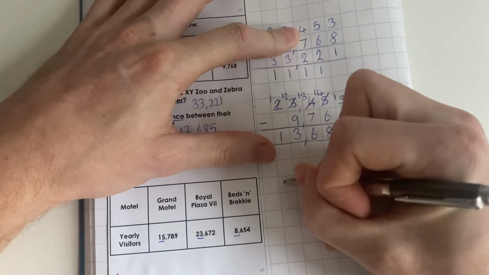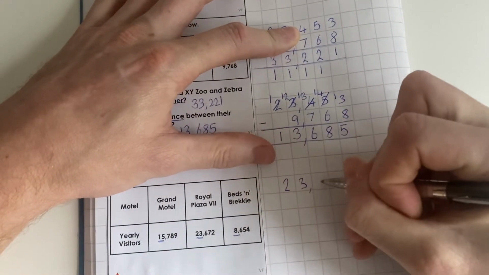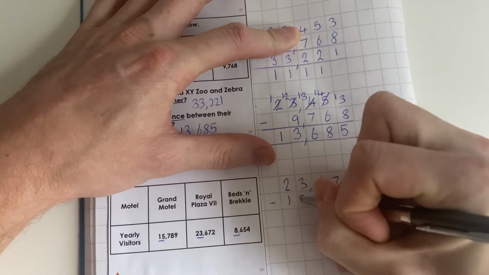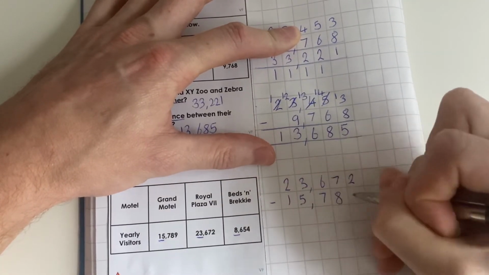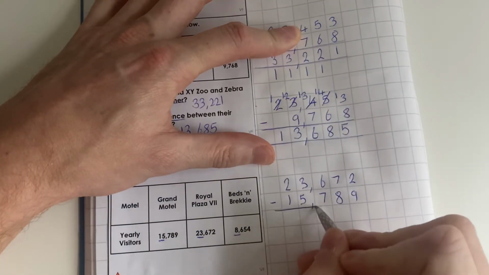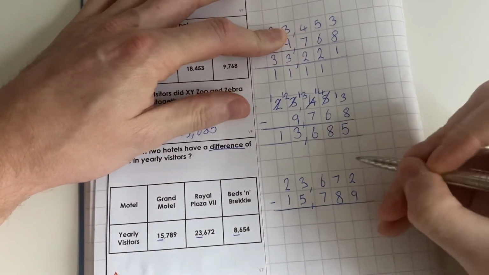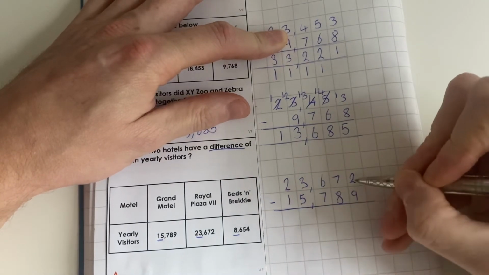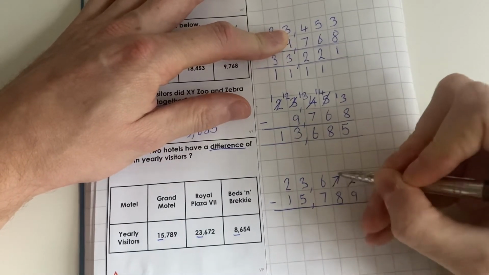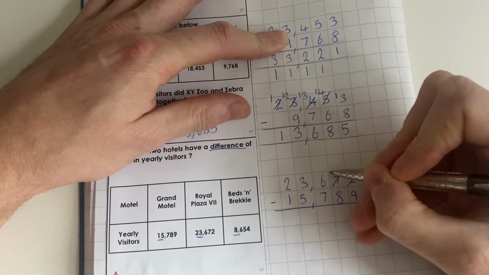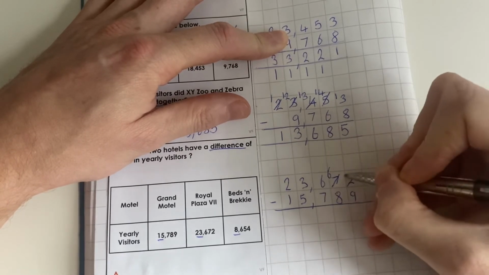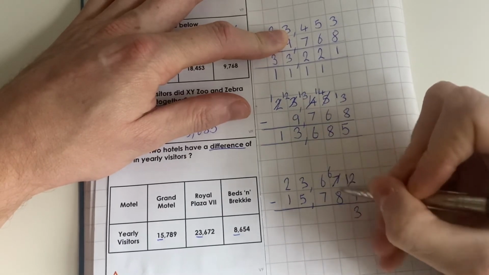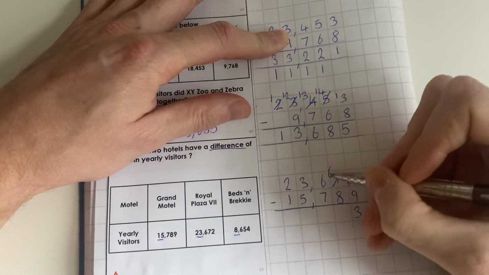So we're going to do 23,672 take away 15,789. First part, 2 take away 9, we cannot do because 9 is greater than 2. So we're going to take one from our 7, turn that into a 6 and turn the 2 into a 12. 12 take away 9 equals 3. 6 take away 8, we cannot do because 8 is greater than 6.